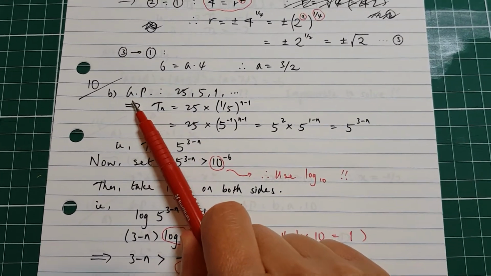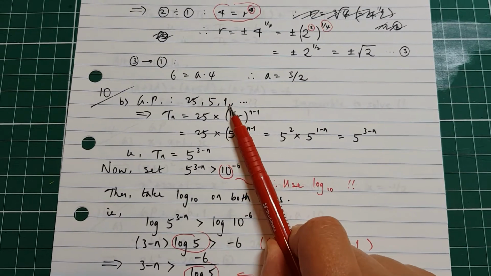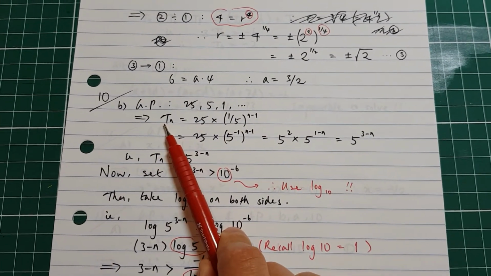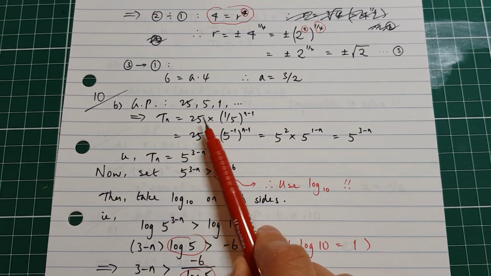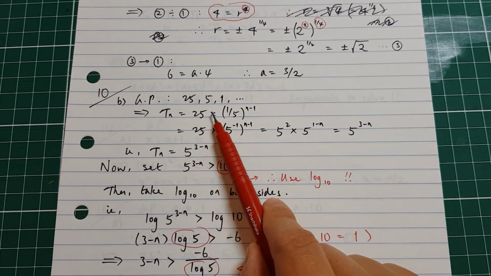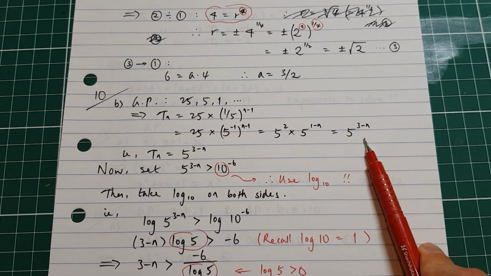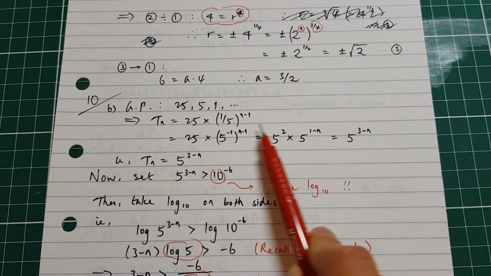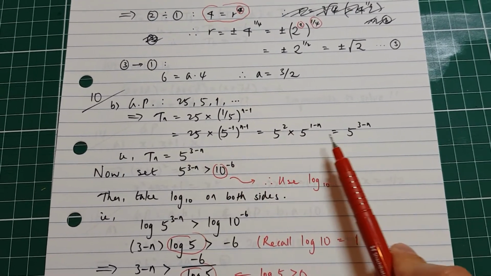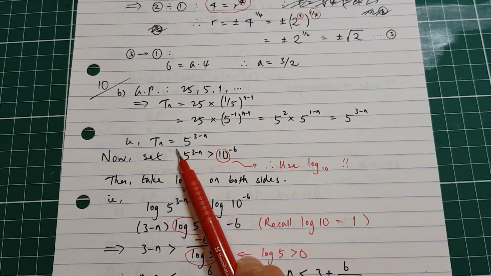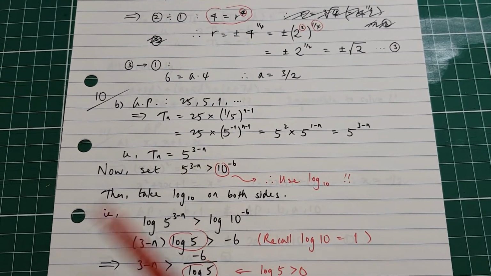Okay, so it forms a GP, so 25, 5, 1, and so on. So then we can write down the general nth term formula. So a times r to the n minus 1. Express everything in terms of 5, so that's going to be that. Okay, so by now this process should be pretty smooth. All right, so the nth term is now 5 to the 3 minus n.